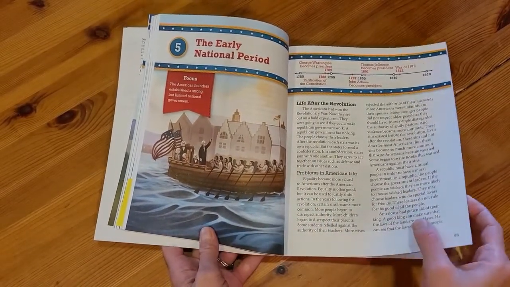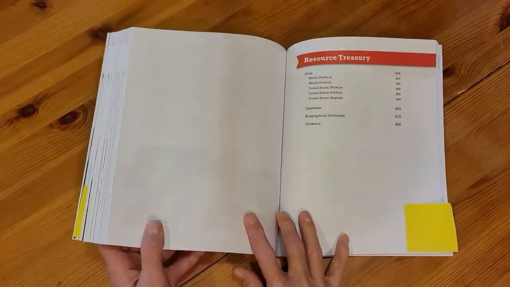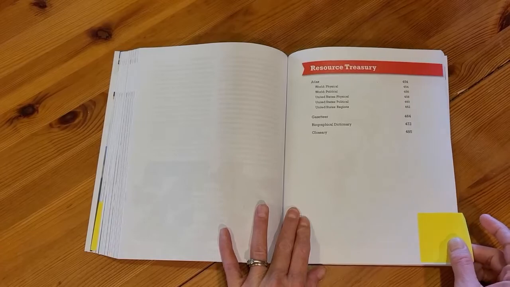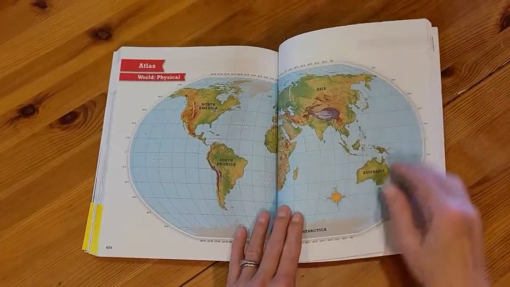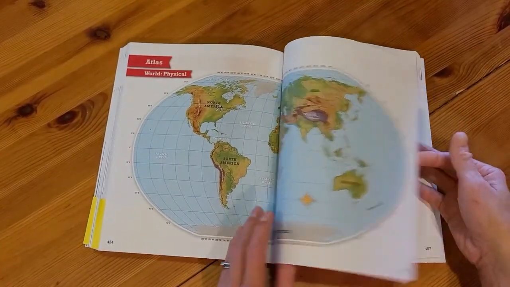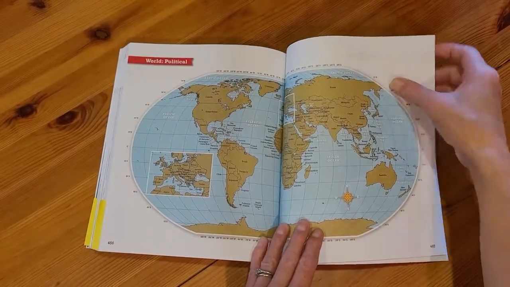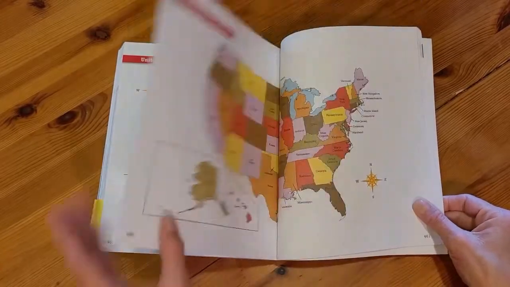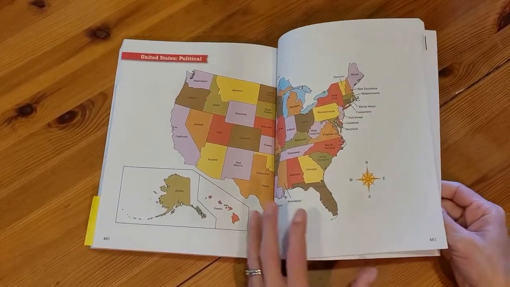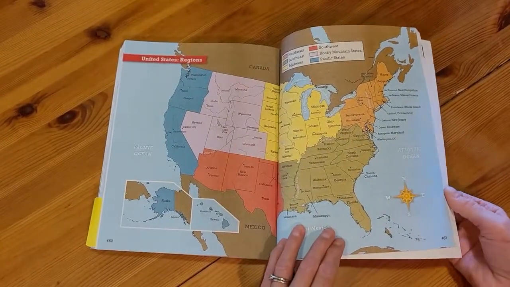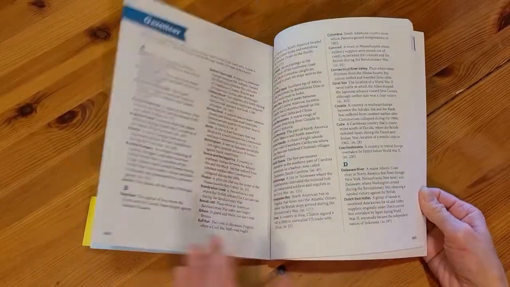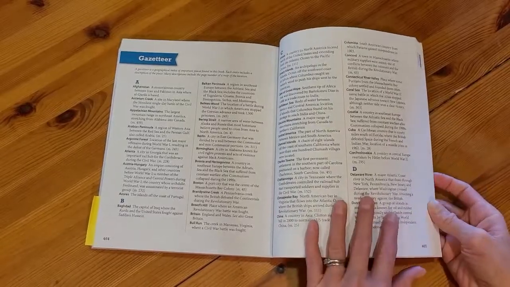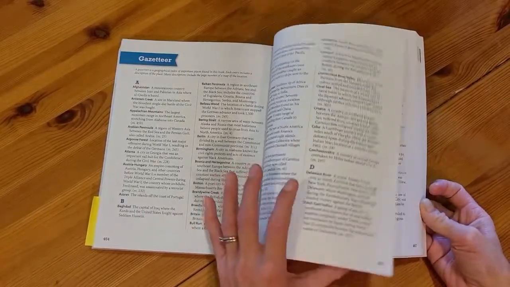I'm going to flip to the back now to our resource treasury. The resource treasury has several different things in it, including some maps of both the world and some maps of the U.S. We also have a gazetteer, which is a geographical index of important places that are found in this book.